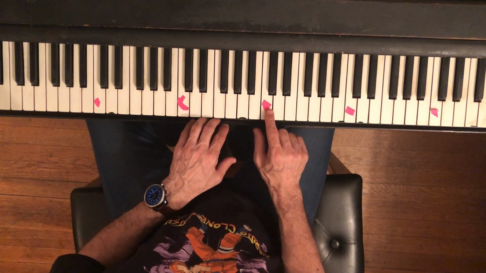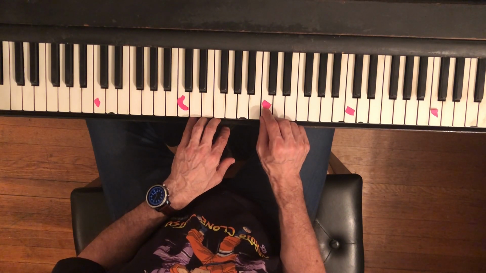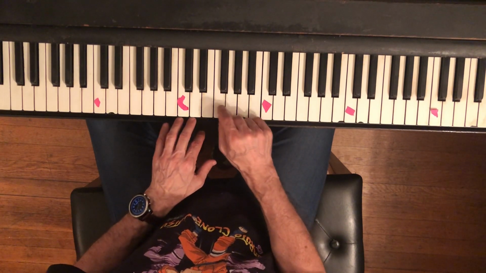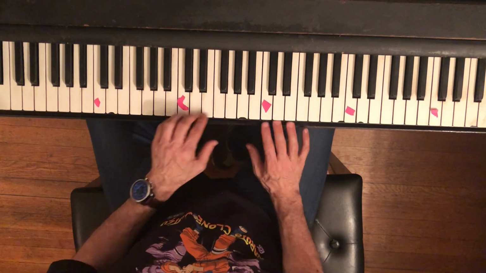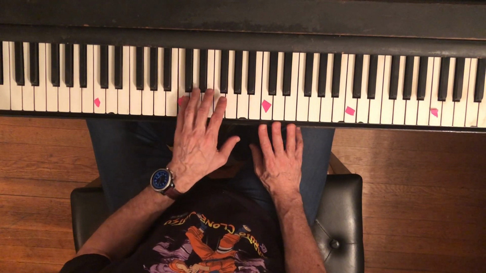Go down 8 from middle C to get to the next C, the octave. 1, 2, 3, 4, 5, 6, 7, 8. And what do you know? It's right at the bottom of the next two. Put your pinky there.